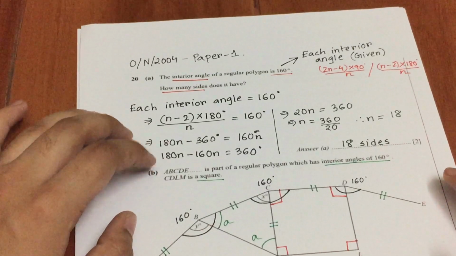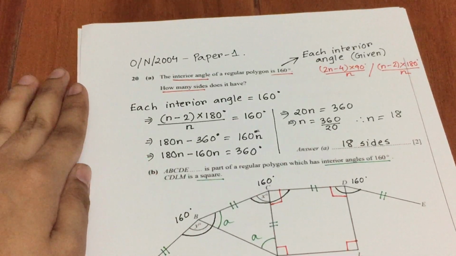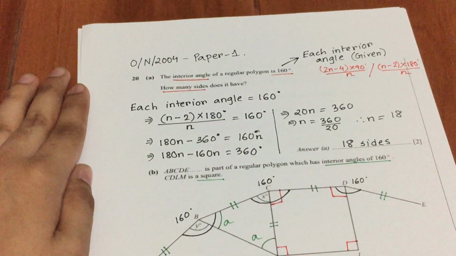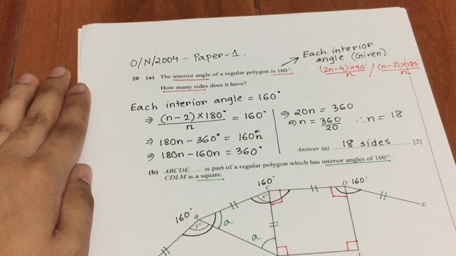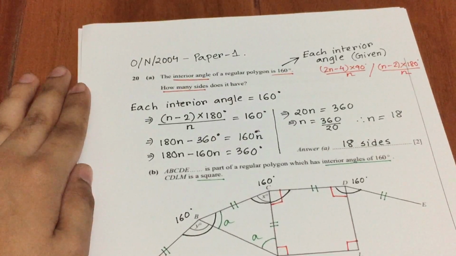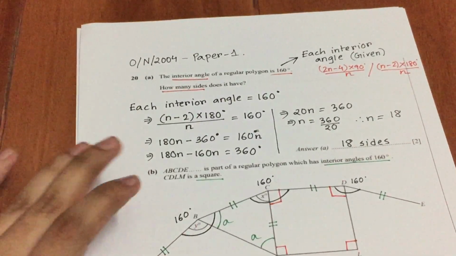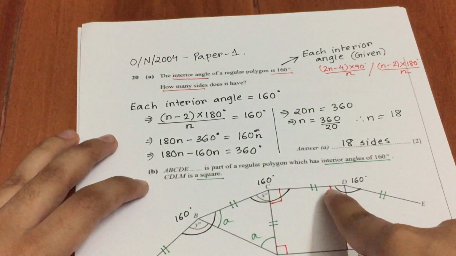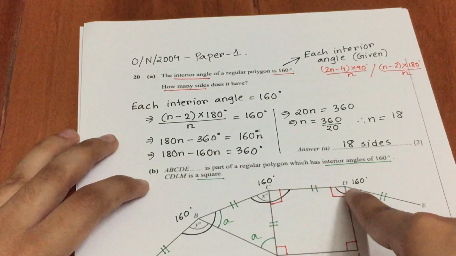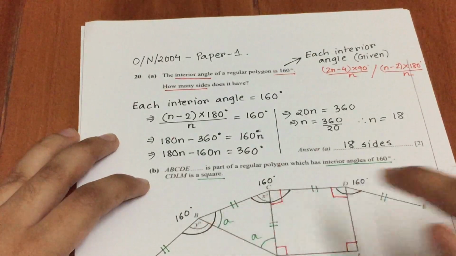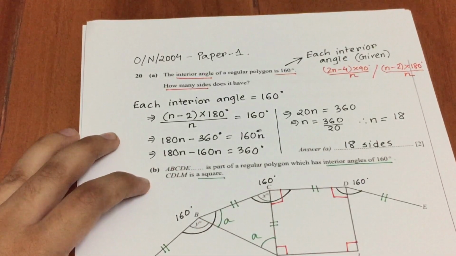Here it says A, B, C, D and E is a part of a regular polygon which has interior angles of 160. So I know that each of these interior angles, like as you can see here, I have marked with a black pen, each of them, like angle D, angle C, angle B, each of them are 160.